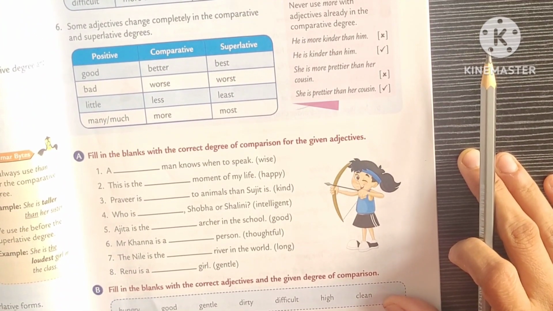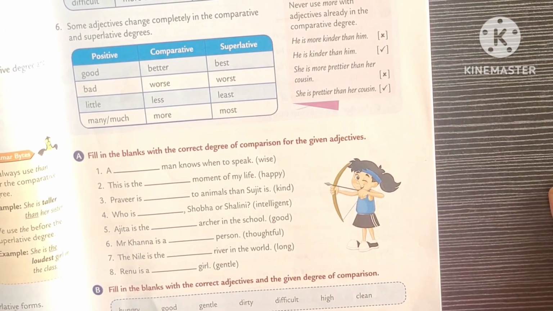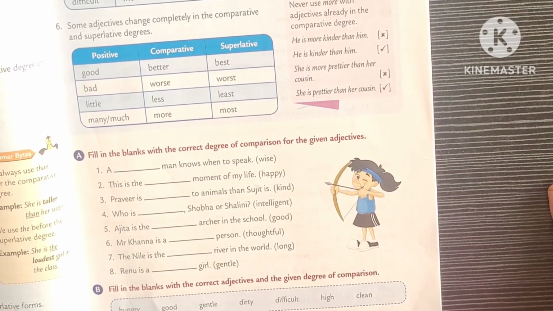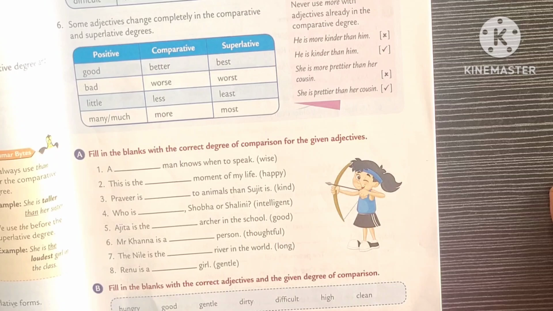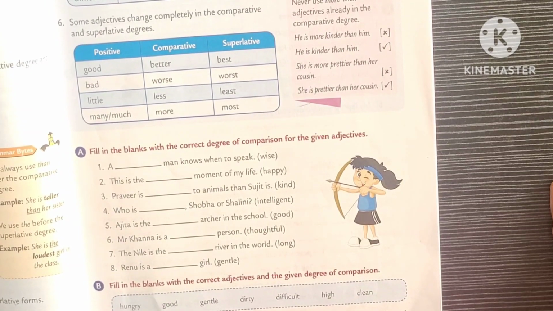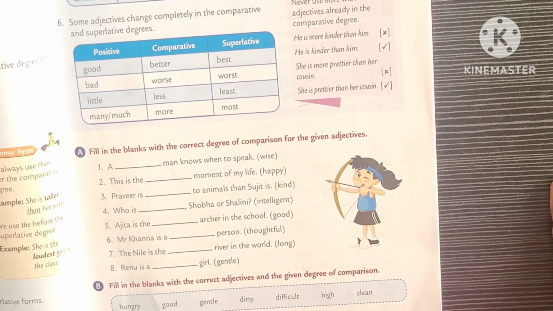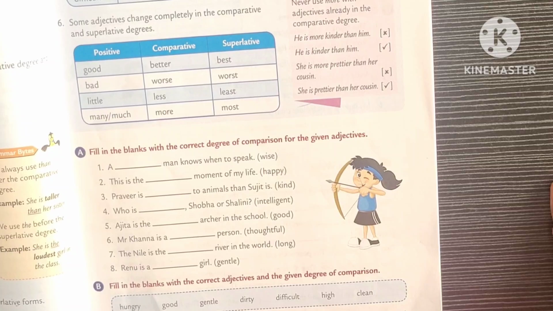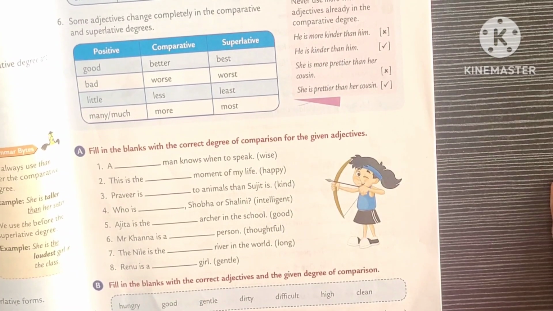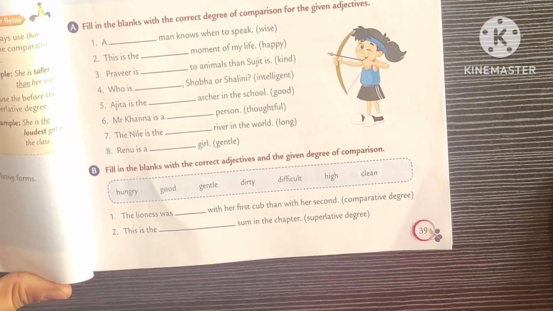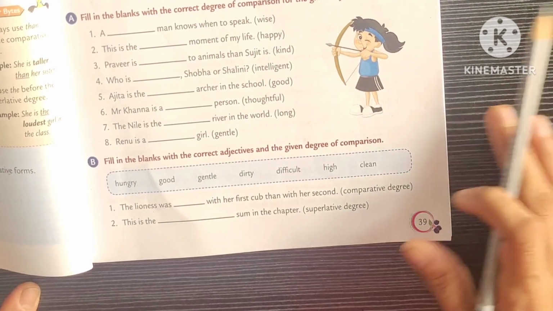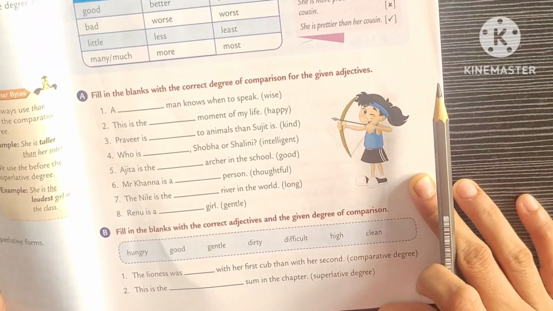So never use more with adjectives already in a comparative degree. So he is kinder than him. For this you don't add more: he is more kinder than him is wrong, because it's already in the comparative form. Okay, understood? Now let's start this.